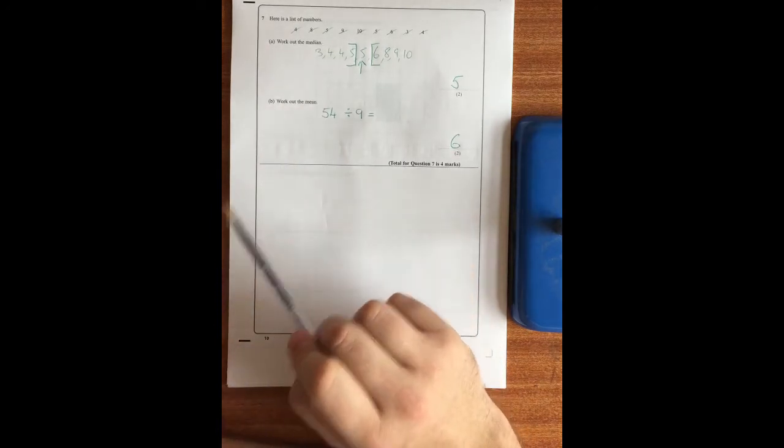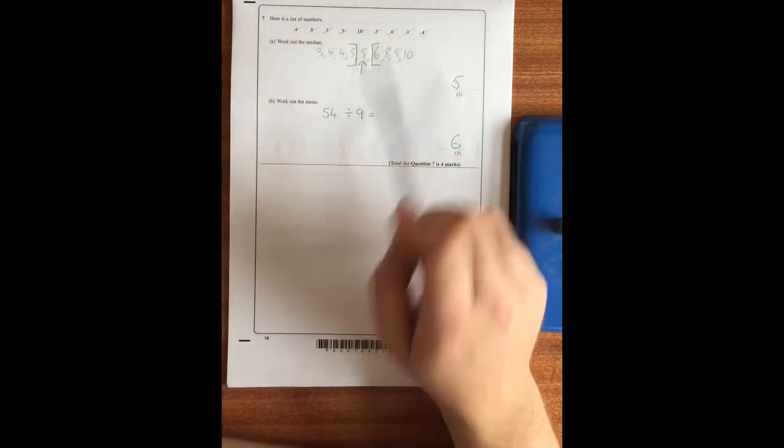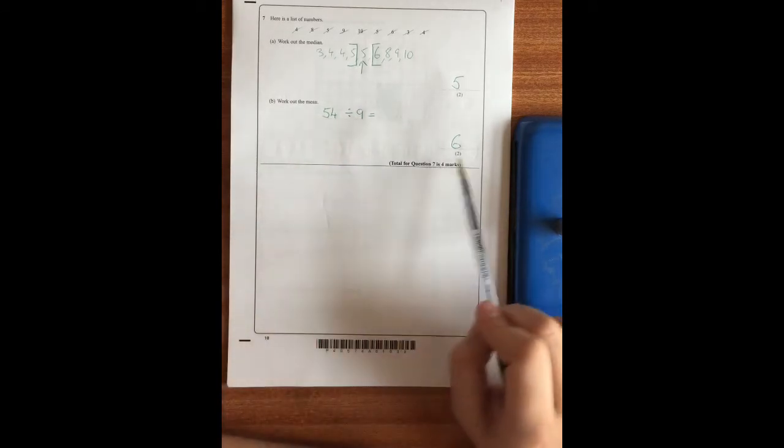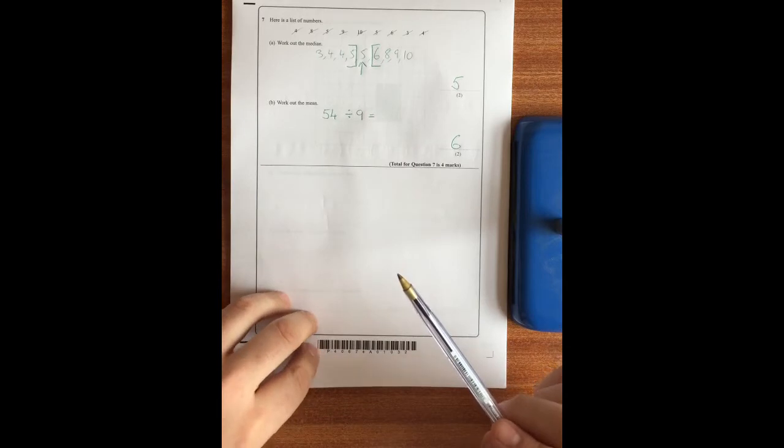Work out the mean. To do this, we add up all of the numbers above, which add up to 54, and we divide by how many numbers there are, which is 9. So the answer is 6.